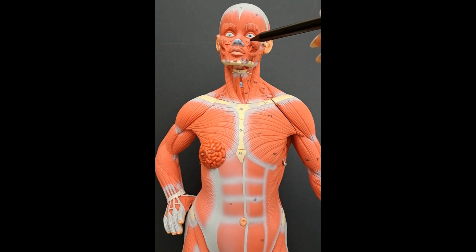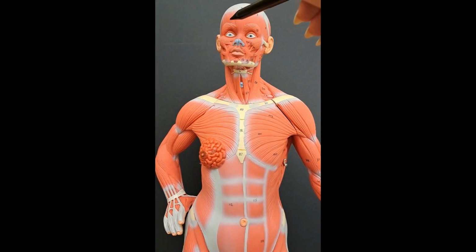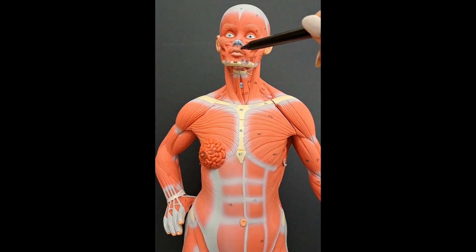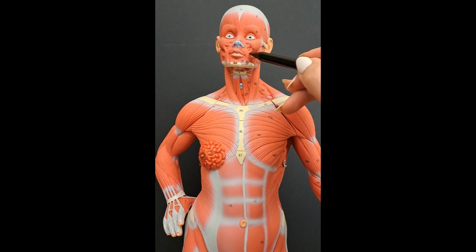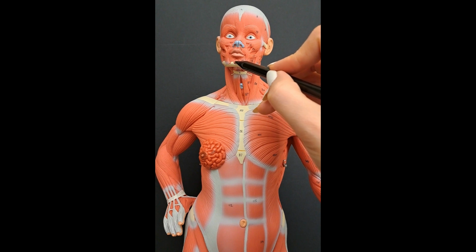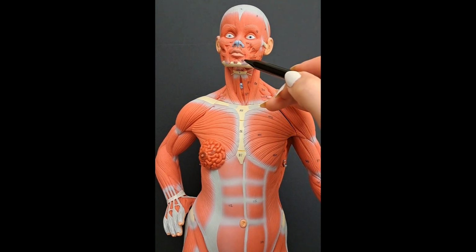Around the eye, we have the orbicularis oculi muscle. Around the mouth, we have the orbicularis oris muscle. Right here, we can see the zygomaticus minor muscle. This is the zygomaticus major muscle. This right here is the mentalis muscle. That is the depressor labii inferioris muscle.